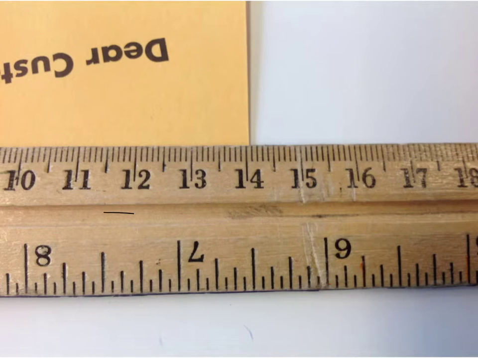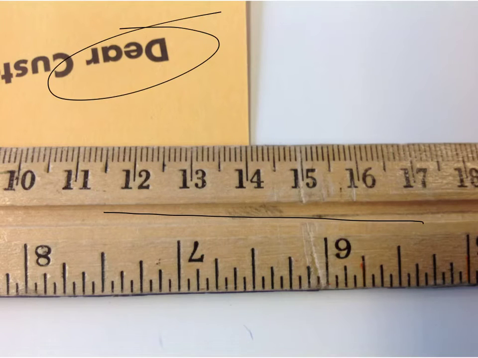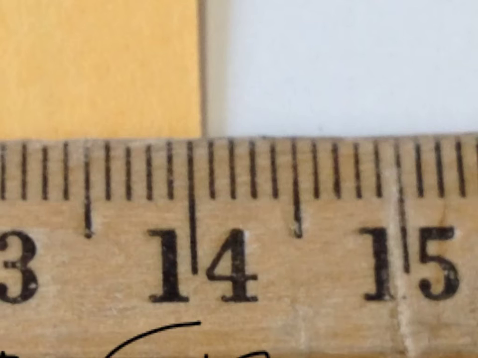Okay, here's a ruler, and we want to measure the length of this note card in centimeters. So the card is lined up, sorry, that's cm for centimeters. Our card is lined up here. Now, looking at this closely, let's go for the super zoom there. We know that the card is more than 14 centimeters, okay?